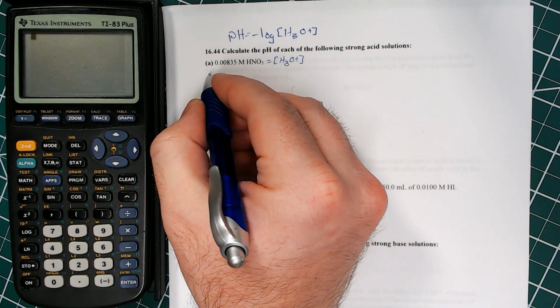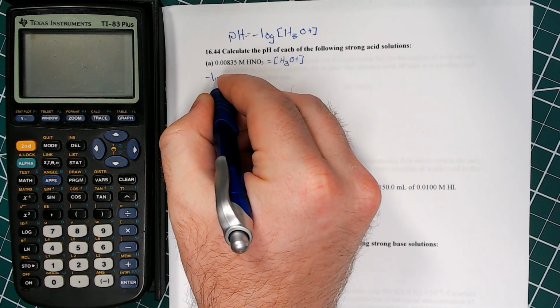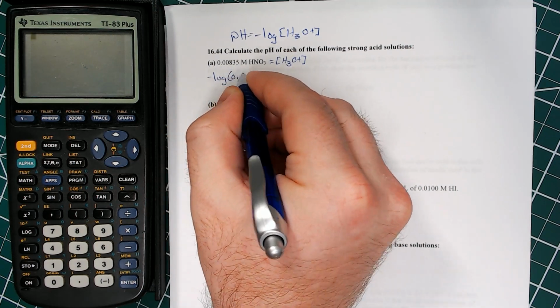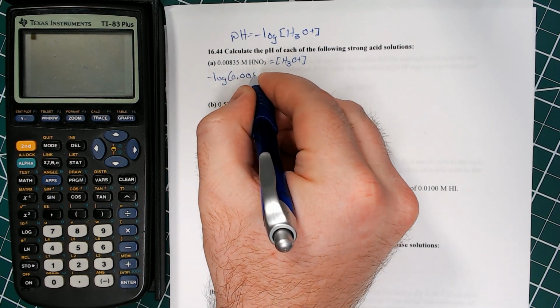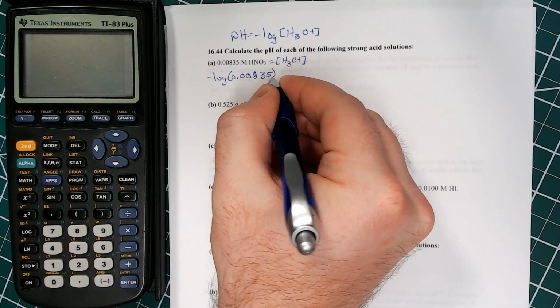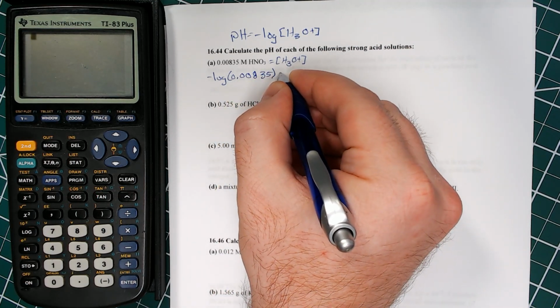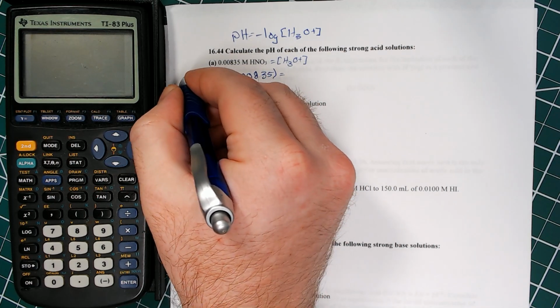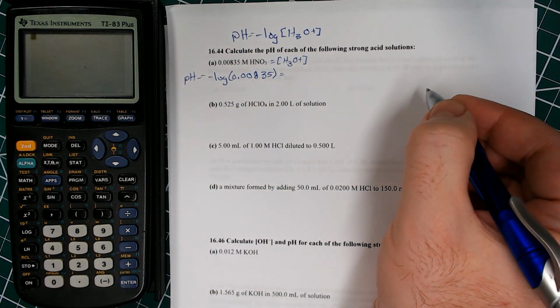So we can simply take the negative log of 0.00835, and that's going to be equal to the pH.